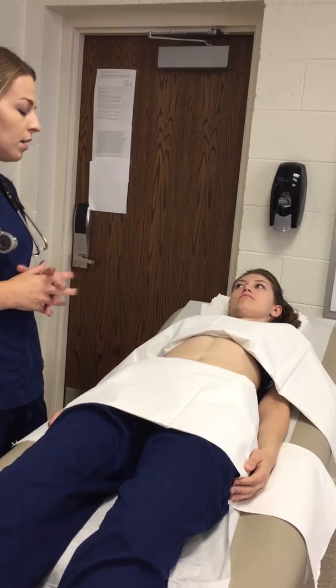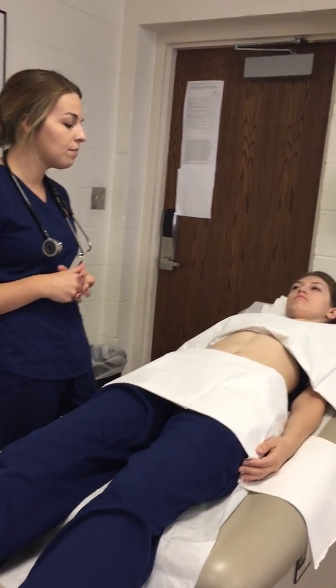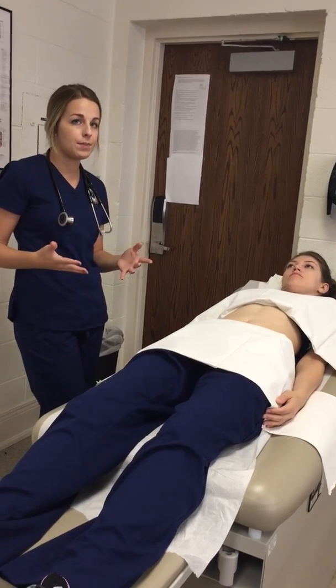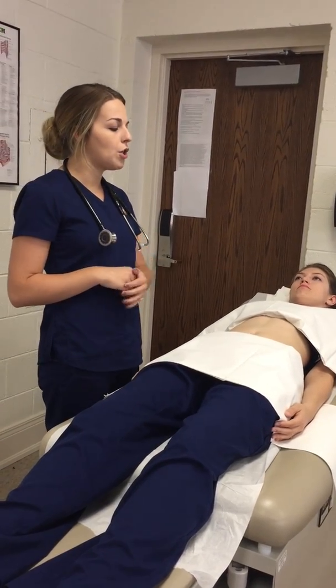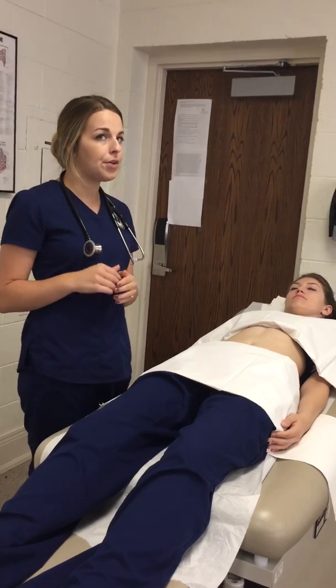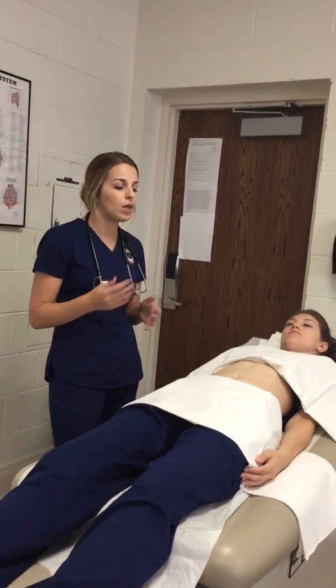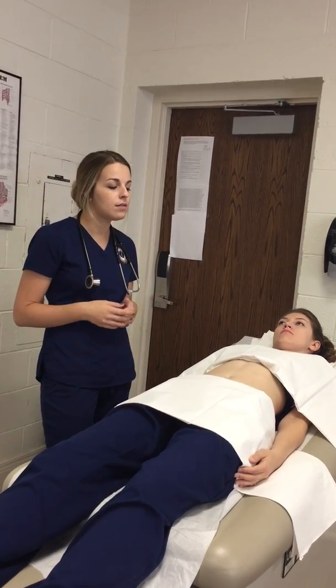So now that I am complete with the liver exam, I am going to move on to the spleen. So first, when talking about the spleen, if the spleen is enlarged, it will be angled anteriorly, medially, and downward. And the tympany of the stomach and colon will be replaced with dullness.